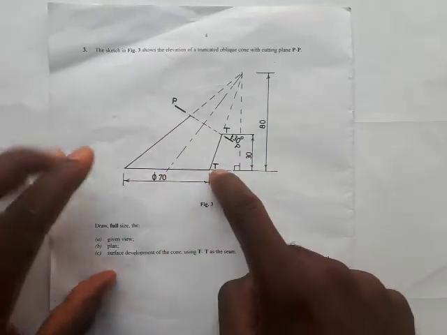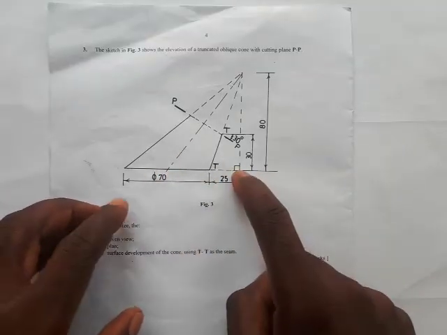Now this is an oblique cone, it's not a normal cone. We have a right cone and we have an oblique cone. So this is an oblique cone, it's not a right cone. All right, so I'll just go straight to the solution.